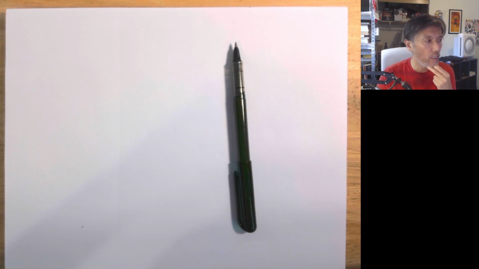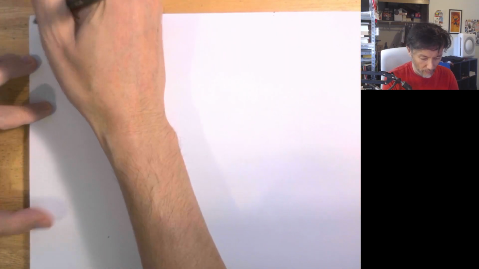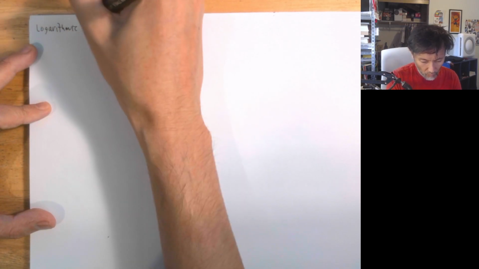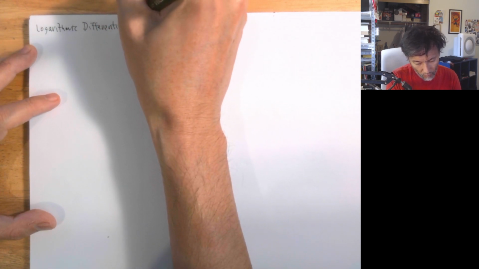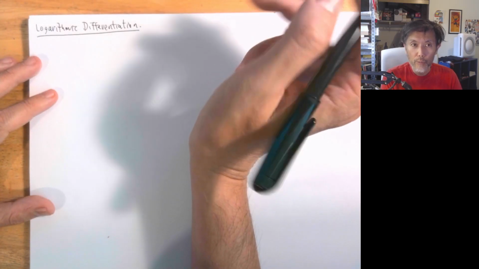I want to talk about logarithmic differentiation now, I guess. Here's a problem, and this is an example you can follow along with from the worksheet. Oh, I only have 20 minutes. Okay, that's okay.